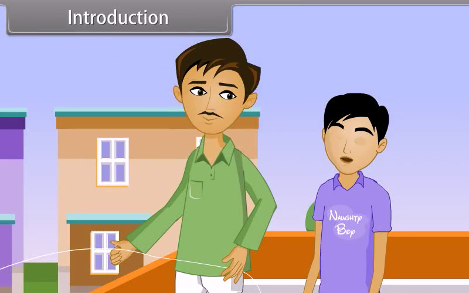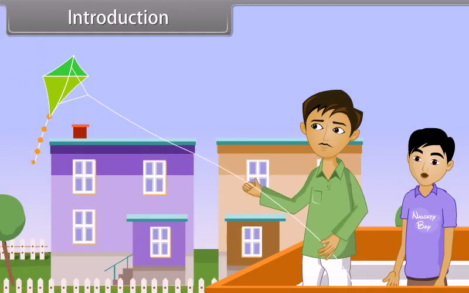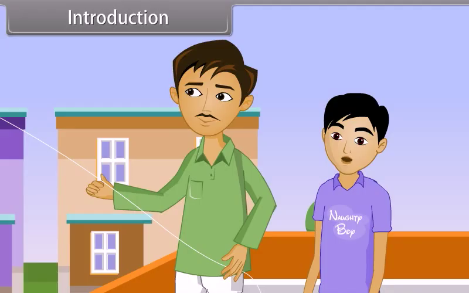Today we will fly the kite. We'll have fun. Yes, my son. Yippee! The kite is in air. How did the kite fly in the air?